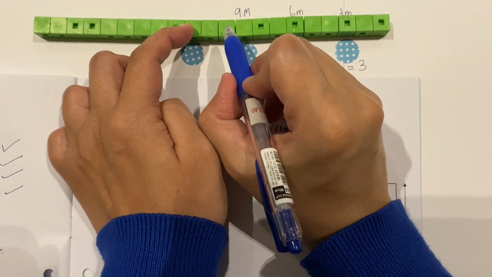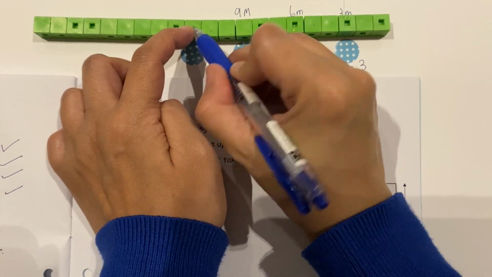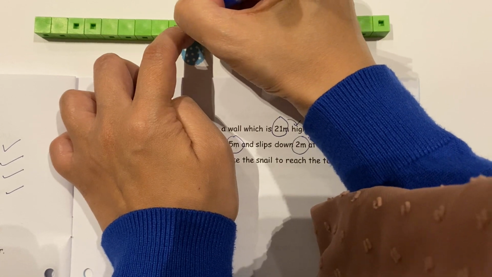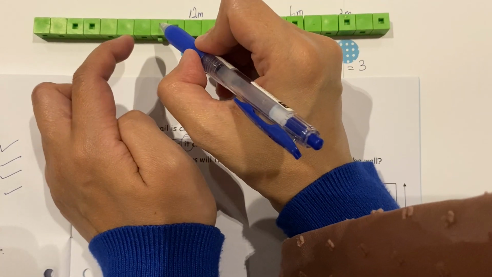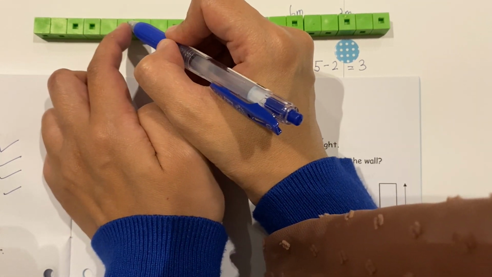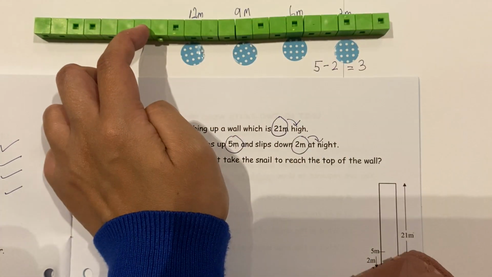So that's 9, so 10, 11, 12. So that's 12 meters. 1, 2, 3, 4, 5. Slip 2, 1, 2. So it will be here.